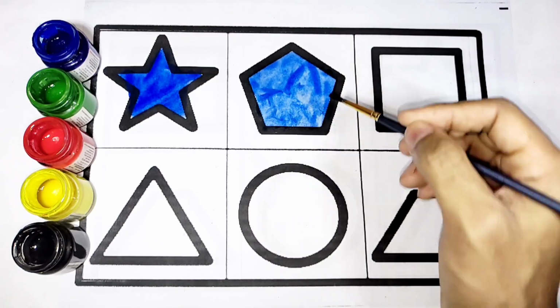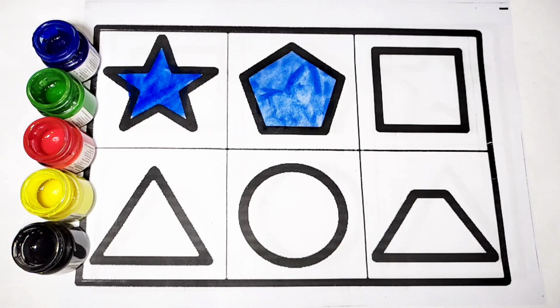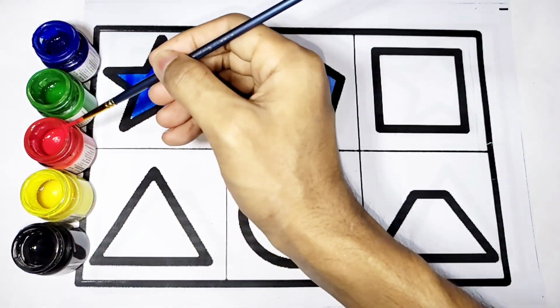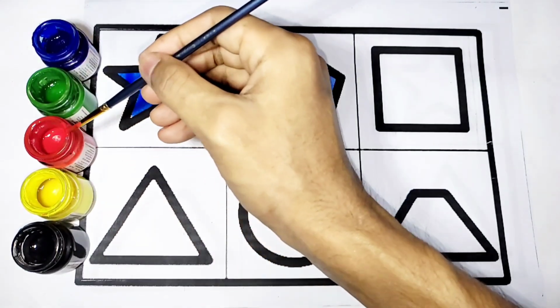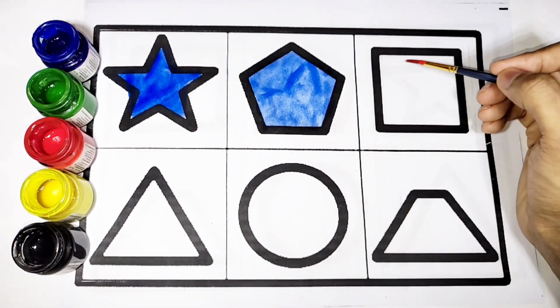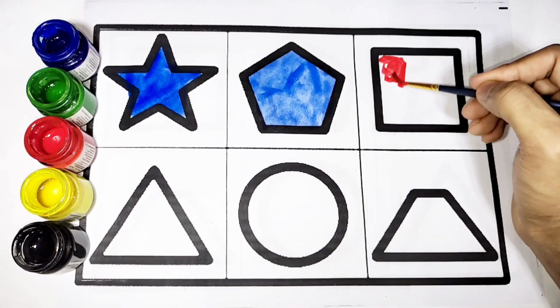And the next one is square. The shape of square. Now we are mixing and using the color of red. Kids, now we are using the color of red and coloring the shape of square.